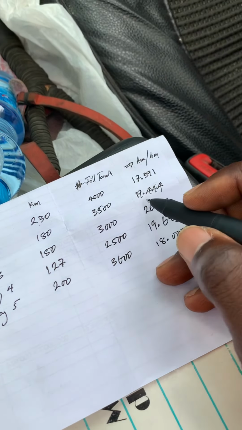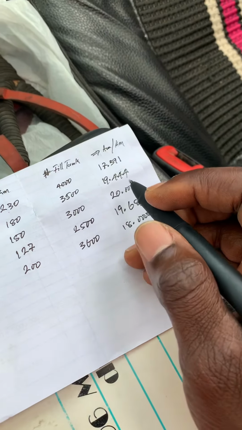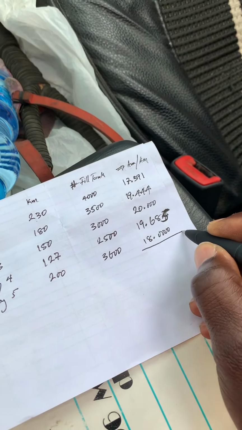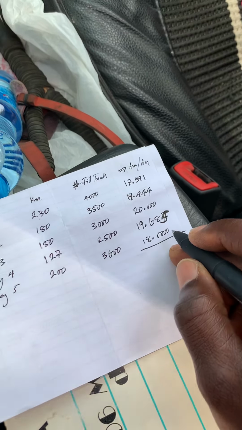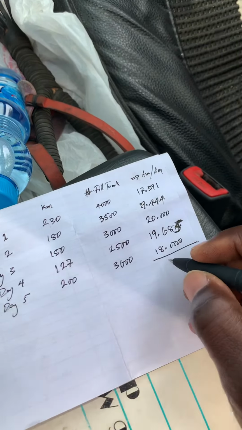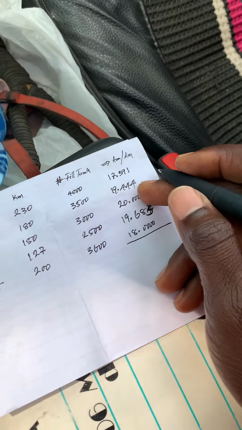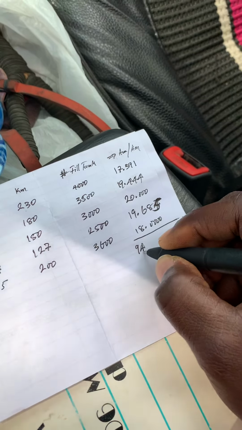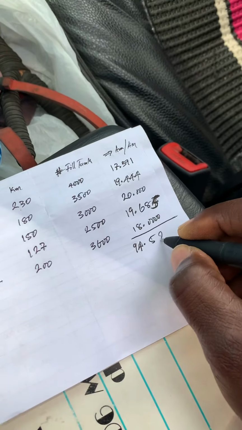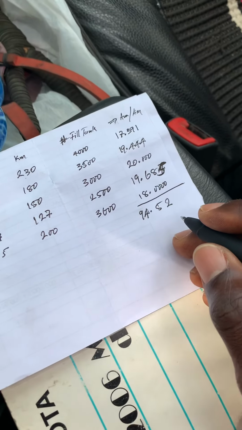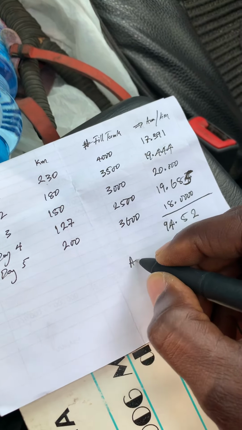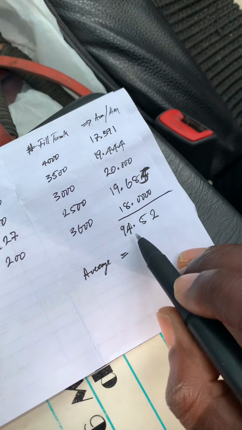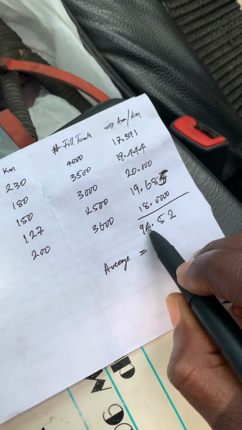What are we looking for here? We want to find the average your car consumes per kilometer. How do you do that? We sum up the whole of this amount per kilometer that we have arrived at. Sum day 1, day 2, day 3, day 4, and day 5 together, and our total is 94 naira 52 kobo. Right? Our average is this total here.